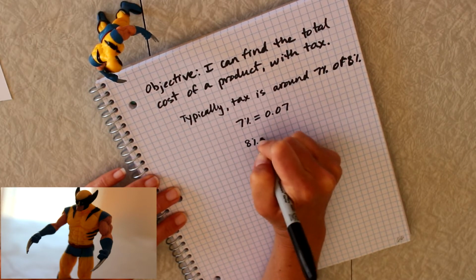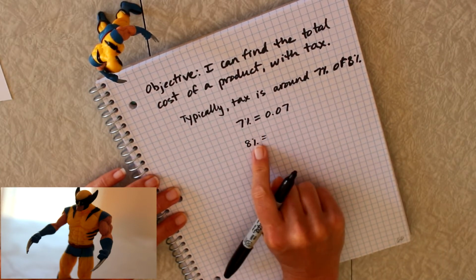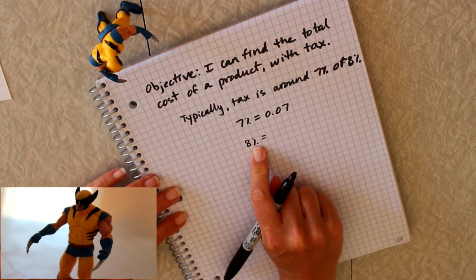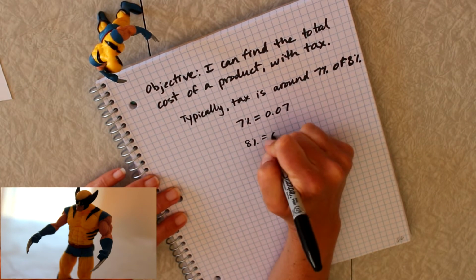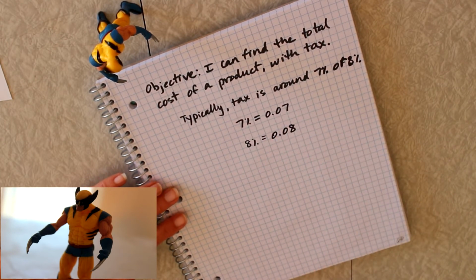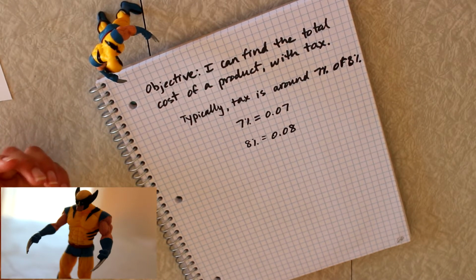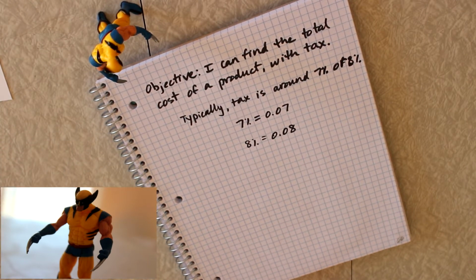And then 8% would be, again, we drop that percent sign, we take the invisible decimal here, we move it 1, 2, so it's going to be 8/100ths just like that.